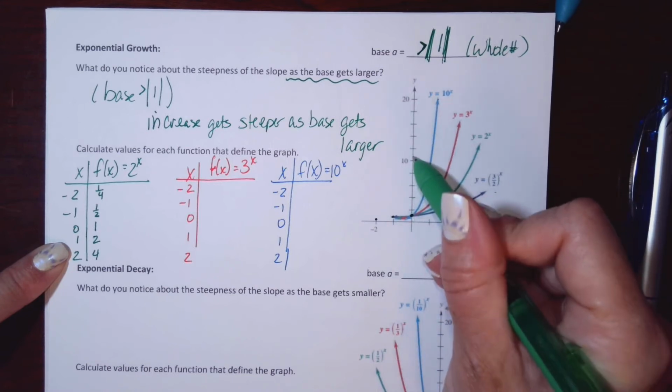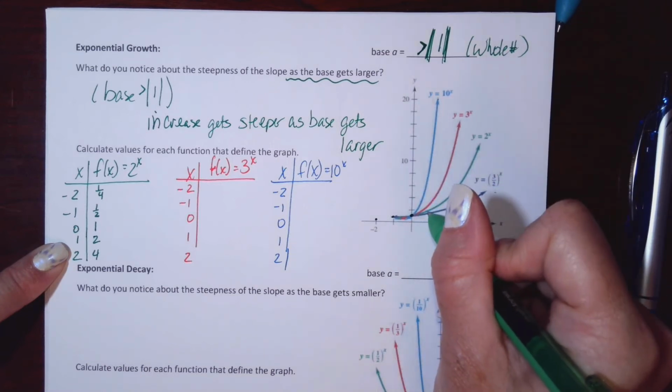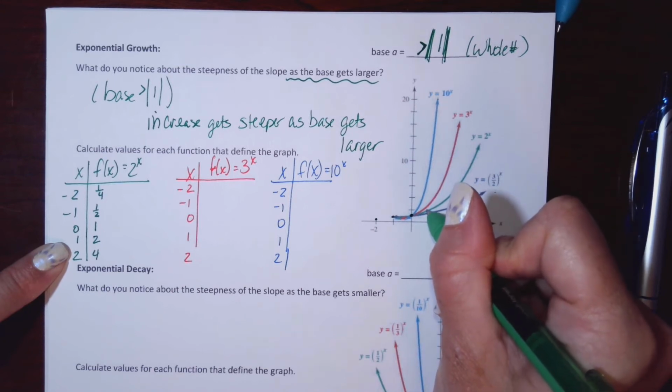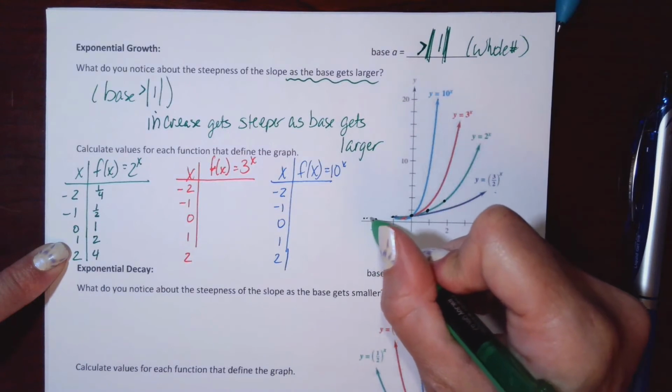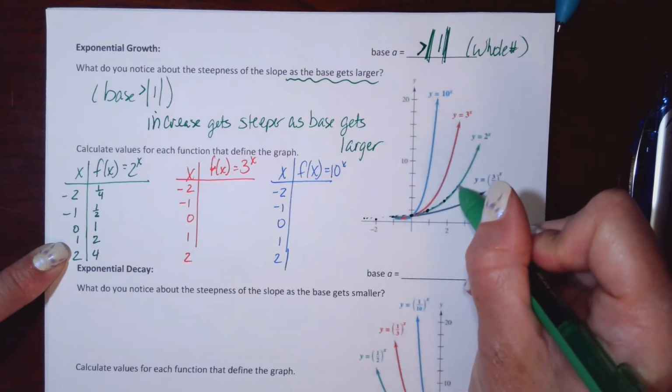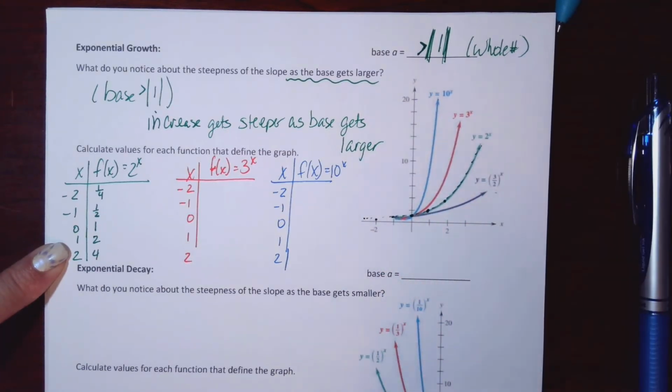2, 4, 6, 8, 10. So 2 to the first is 2. So yeah, that's right there. 2 squared is 4. And we've got our horizontal asymptote at 0 and our exponential increase.